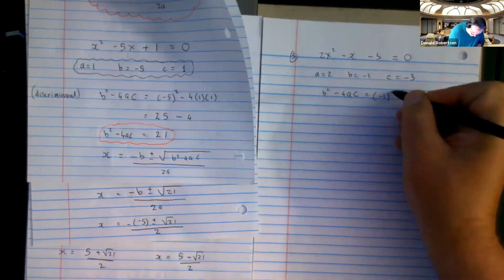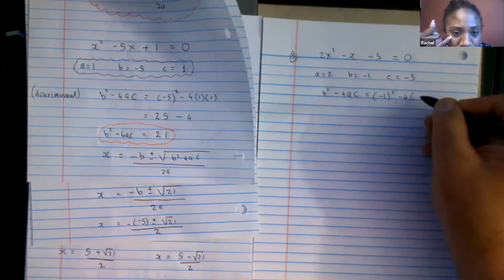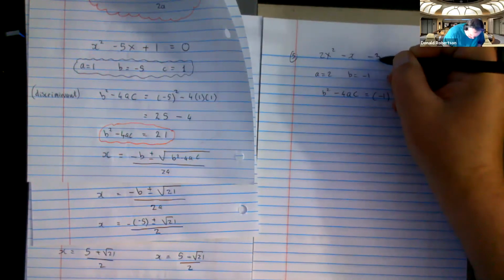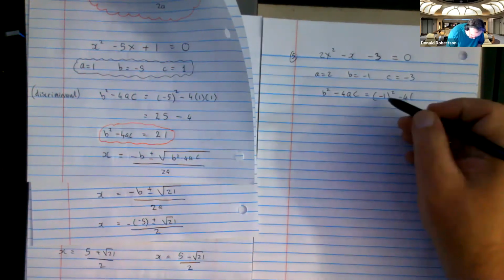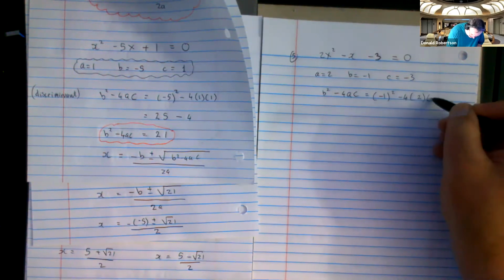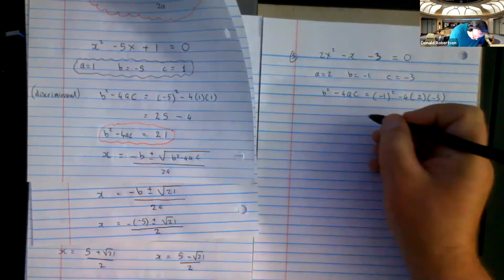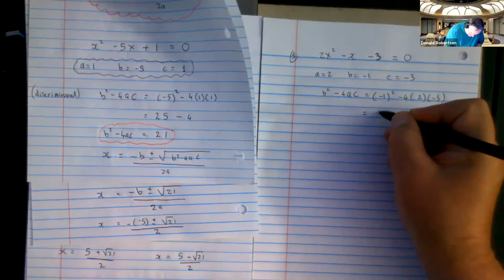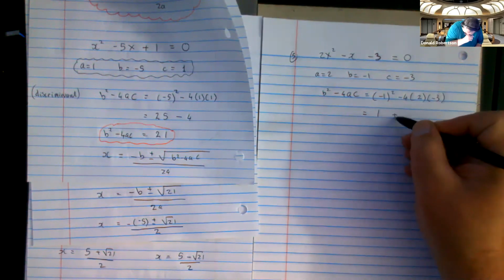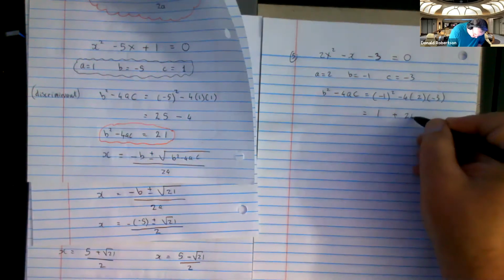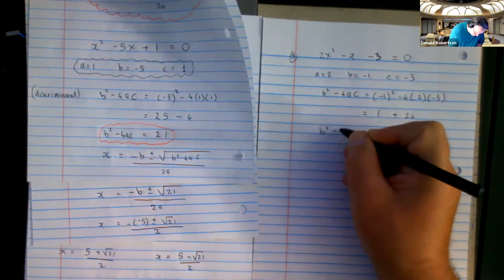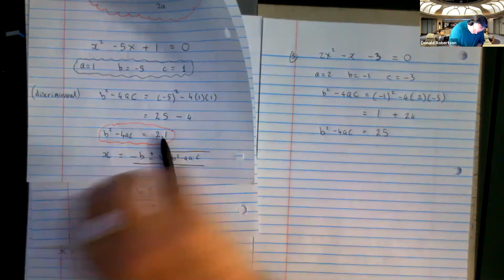That's -1 squared, b squared, take away 4 times a times -3. -1 squared is 1. -4 times 2 times another -3 gets you plus 24. So altogether, the b squared take away 4ac part is 25.